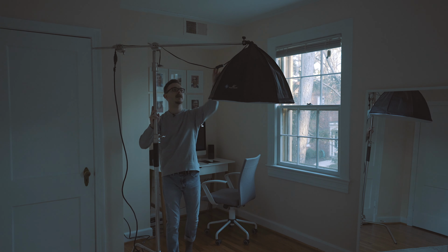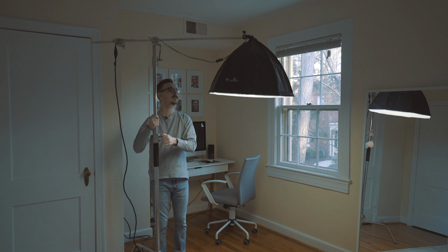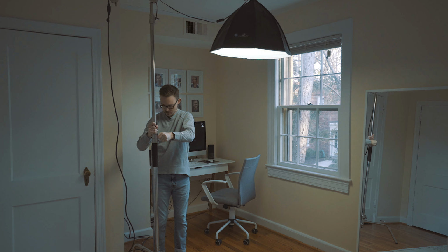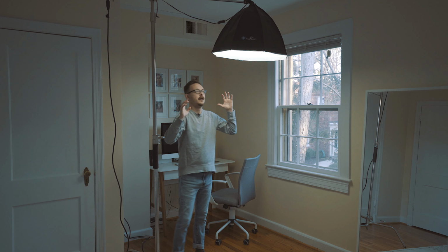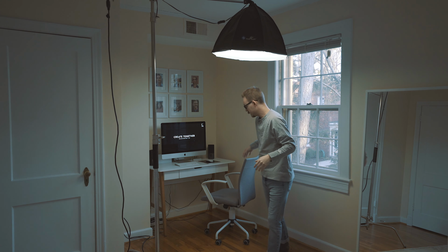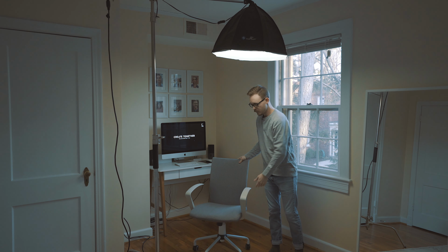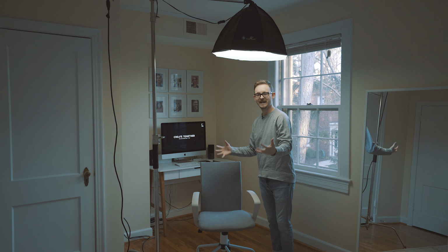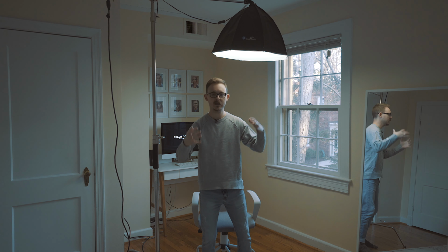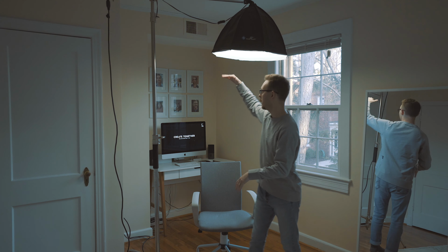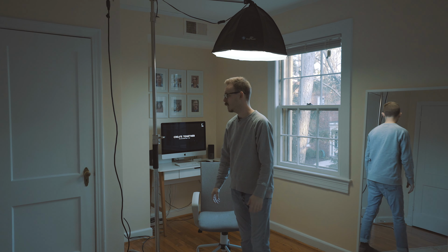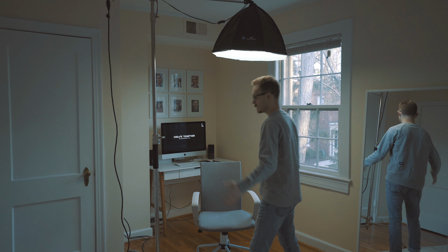So we get that plugged in, fire that up, bring it back up for now because we don't know exactly where we'll be up there, right? So we got the light. Typically, if I'm gonna be sitting down, I bring the chair out a few feet from the desk just to give a little bit of that depth. And then if I'm sitting, I make sure that the light comes down as close as it can without coming into frame. This doesn't. So you get the light up, that's pretty simple.